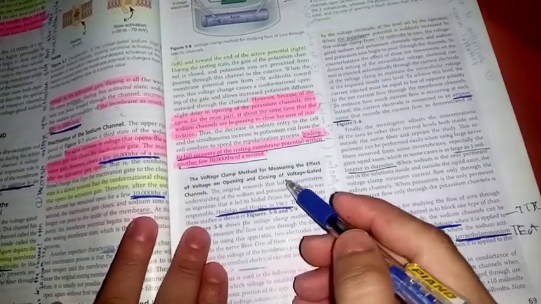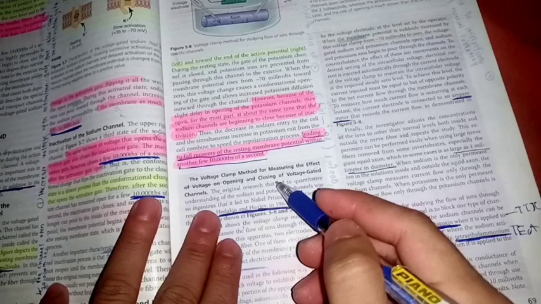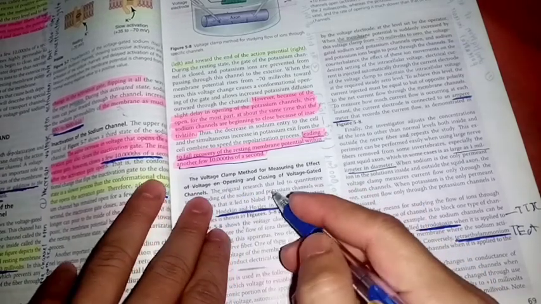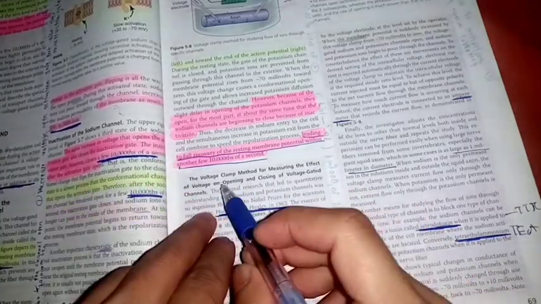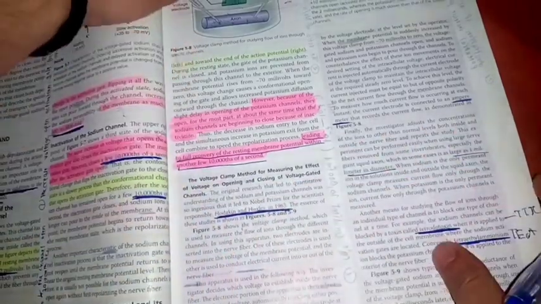The voltage clamp method. The voltage clamp method is used to study the effect of the voltage on the opening and closing of the channel, and the effect of the voltage on the behavior of different types of currents. So the voltage clamp method is used for this aim. Now we will first discuss the arrangement of the apparatus of the voltage clamp method.